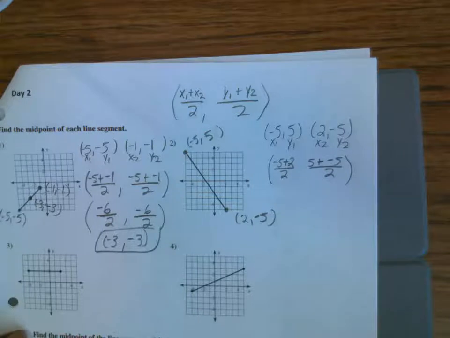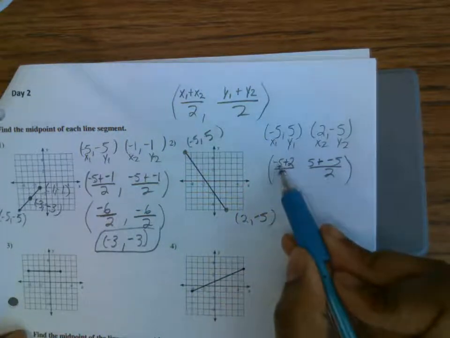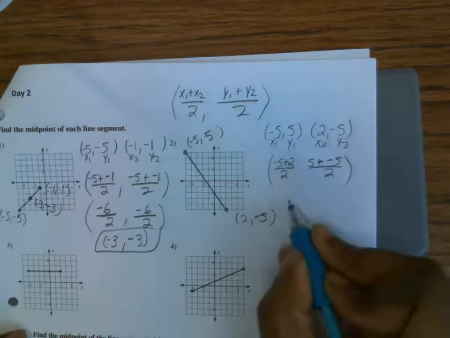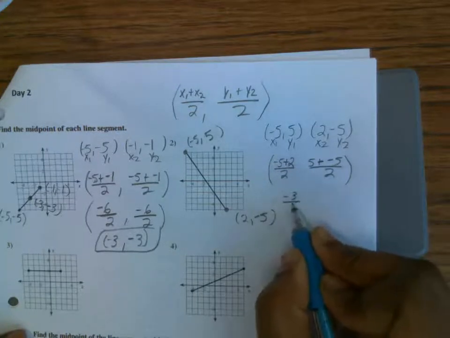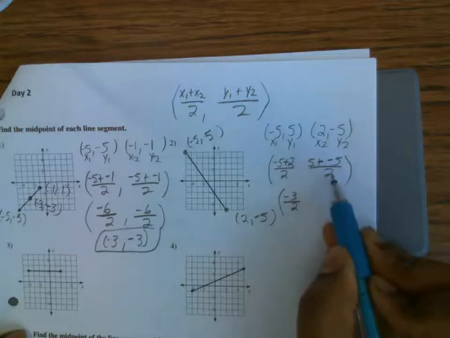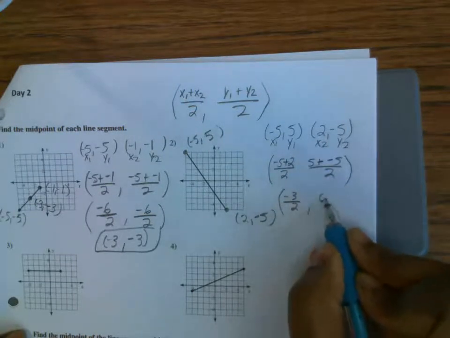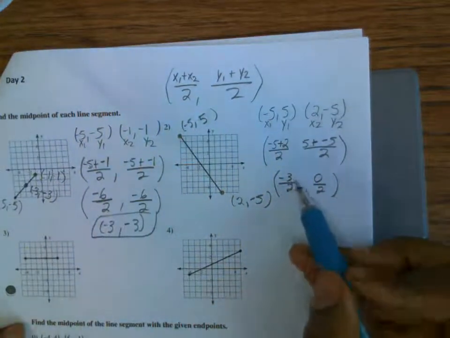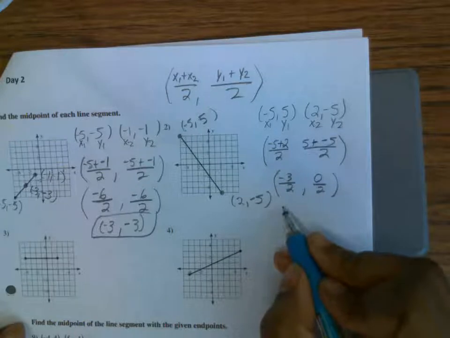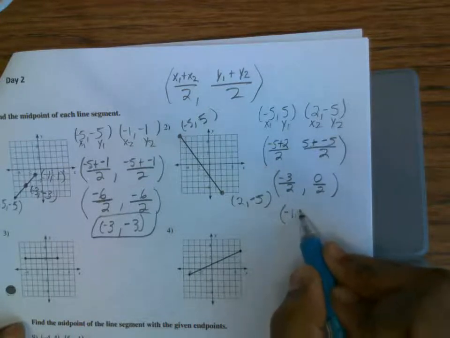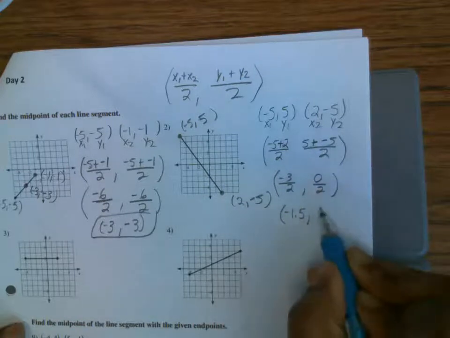All right. So here this is going to be 3, negative 3, so you get negative 3 divided by 2. And here this is going to be 0 divided by 2. So this is going to be negative 1.5, I'll say it like that, and this is going to be 0.